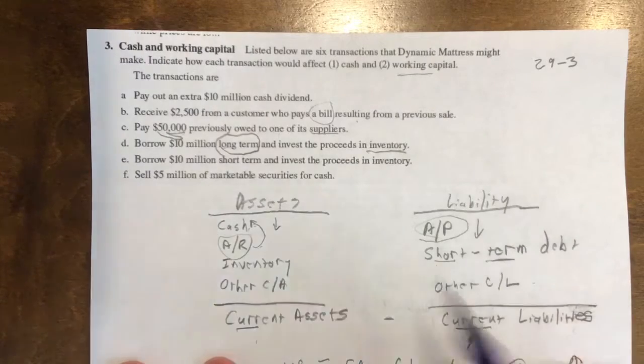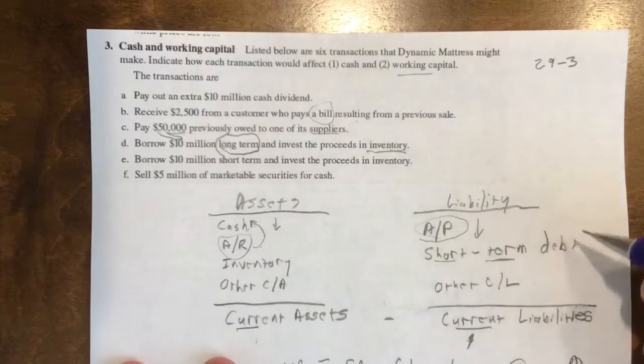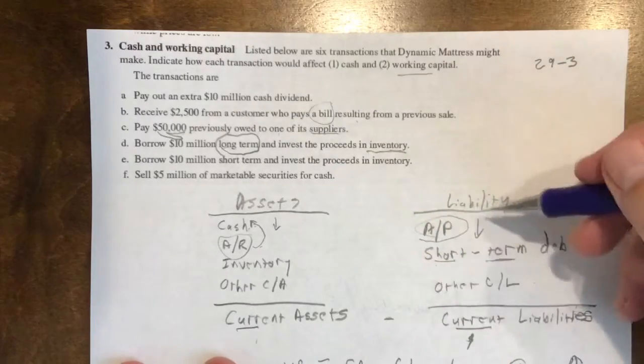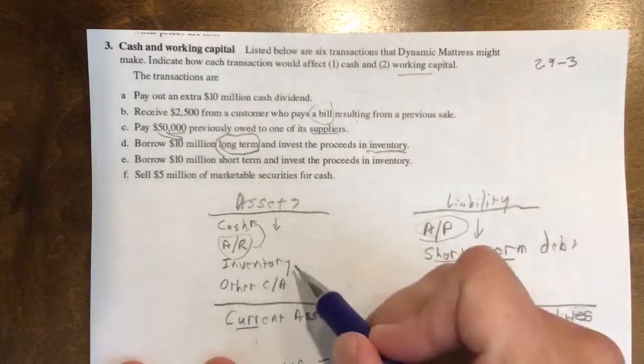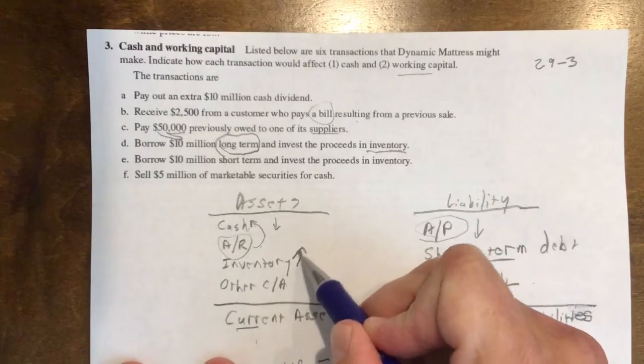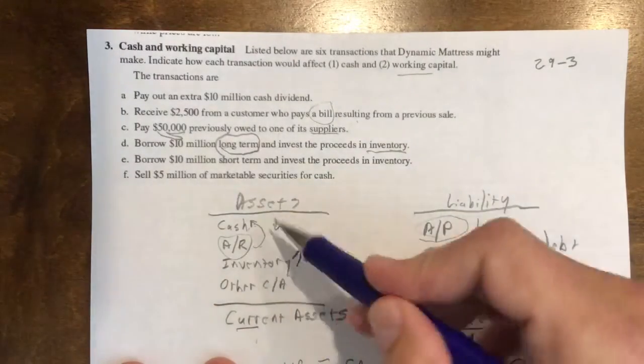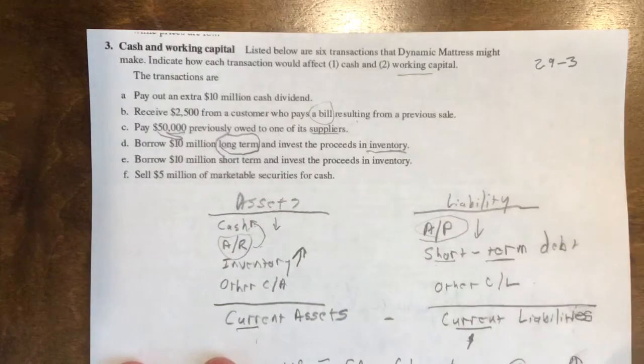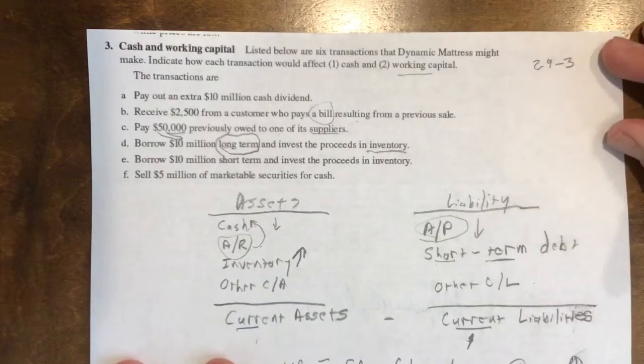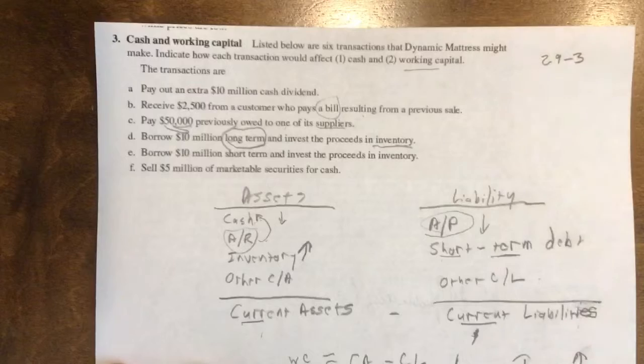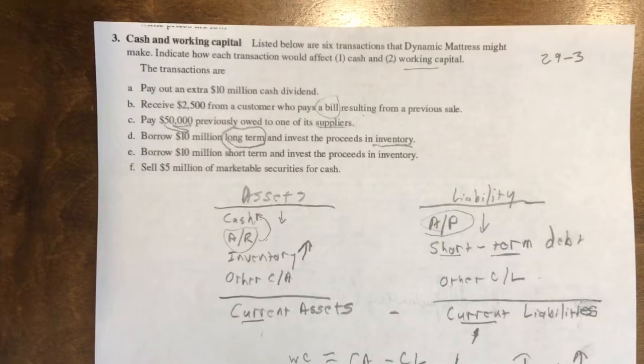So if you borrow 10 million, long-term liabilities are going to go up by 10 million, but current liabilities aren't, so no change here. But inventory is going to go up by 10 million. So current assets go up 10 million, no change in current liabilities, so working capital has increased by $10 million. Now that's where you've got to be careful.